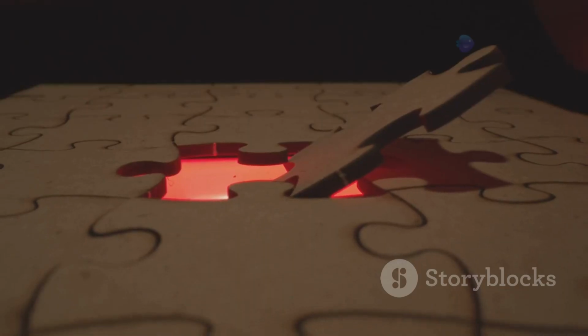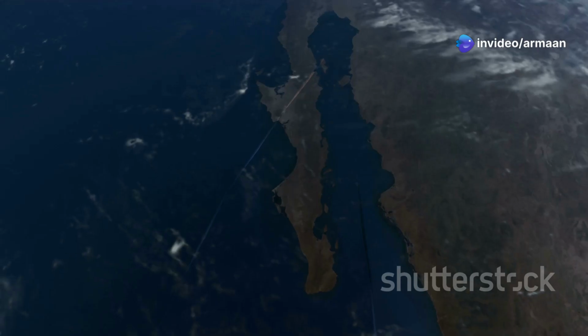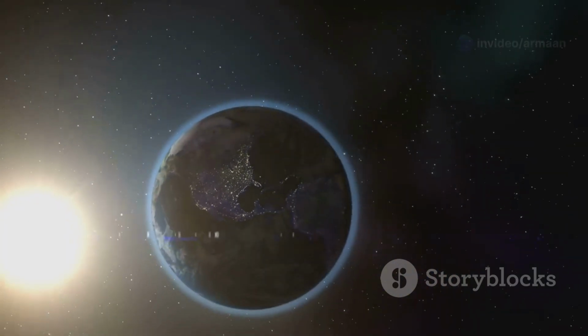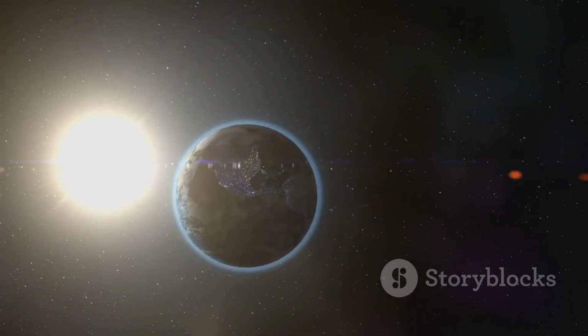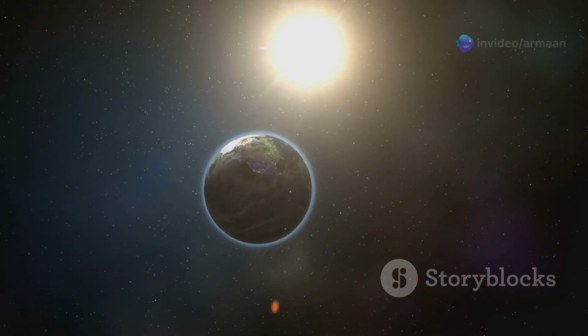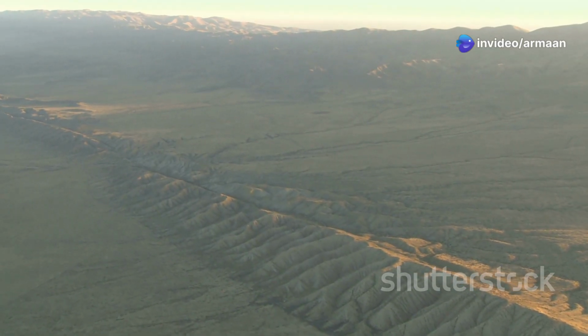Imagine a jigsaw puzzle where the pieces are always shifting, colliding, and pulling apart. That's a simplified way to picture plate tectonics. The continents, which we perceive as permanent fixtures, are actually passengers on these moving plates, drifting across the Earth's surface over millions of years. The boundaries between these plates are where the real action happens.